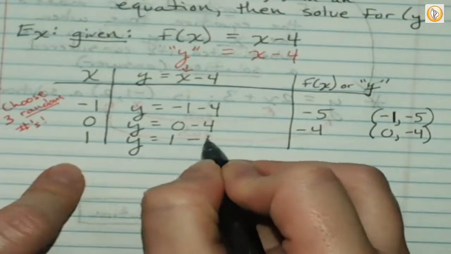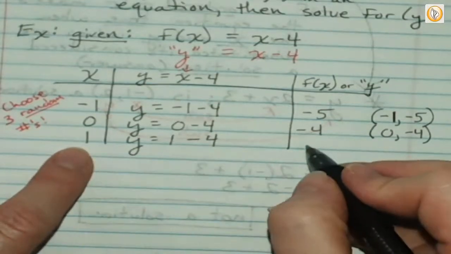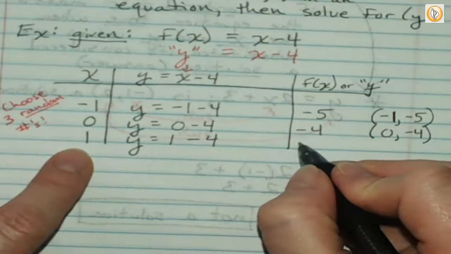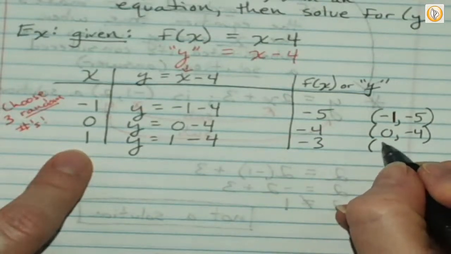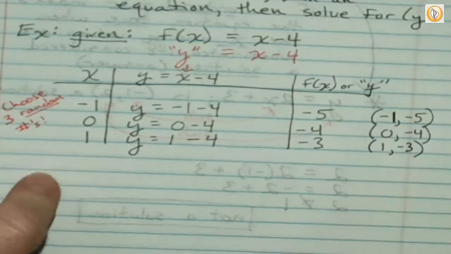Michael, I'm substituting my x for this x I chose. What would my y be? Negative 3. So then what's my ordered pair? 1 and negative 3. Perfect.